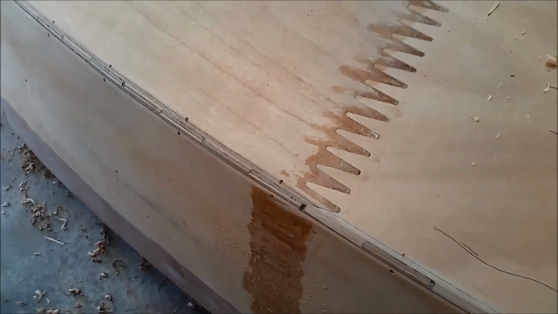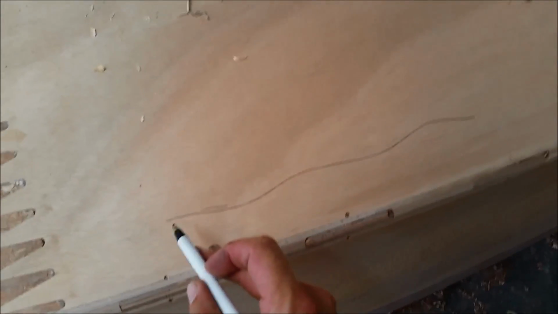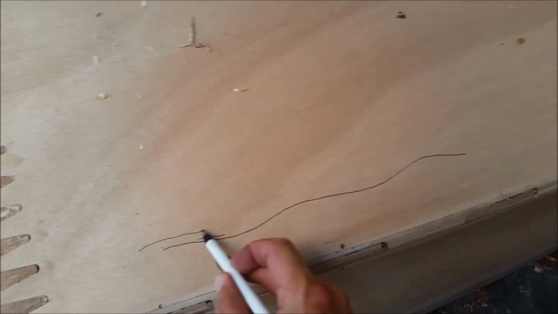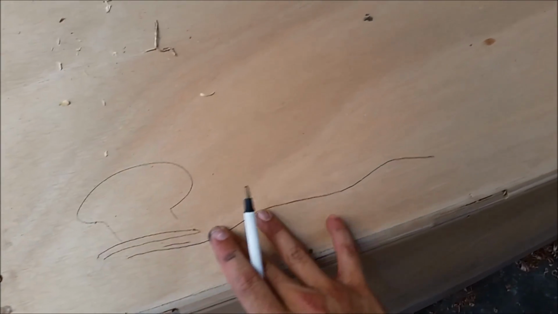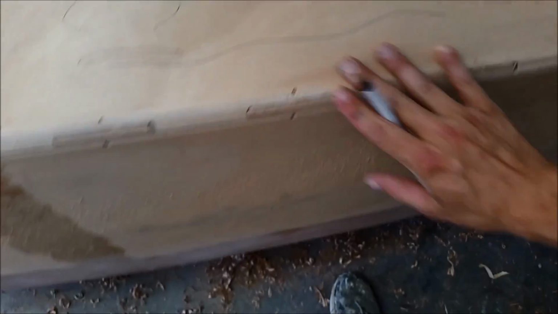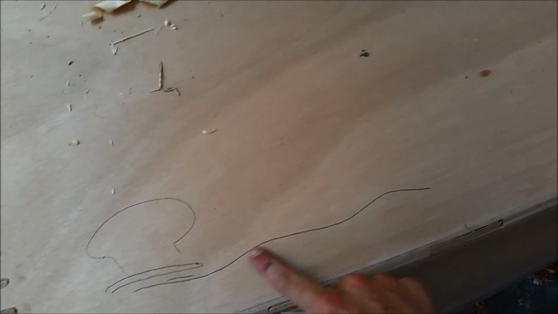You may have one little spot that's popped up. And if you sand this with a random orbital sander, your sander comes around here and it smooths the surface really nicely. It would look just like this, be nice and smooth, but it would still have this wavy pattern.